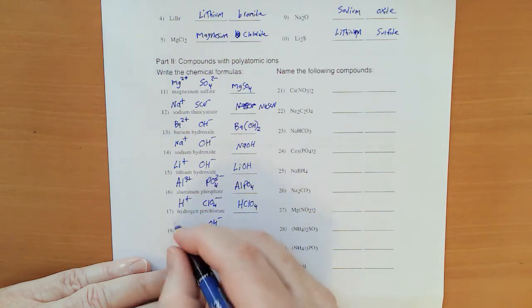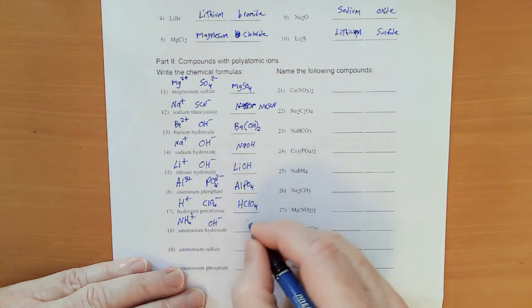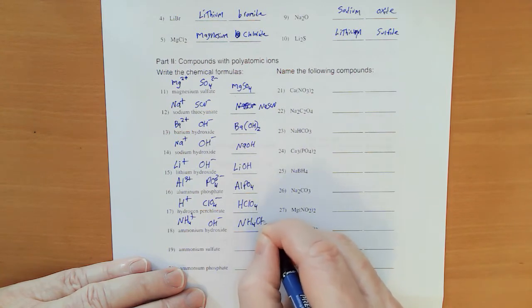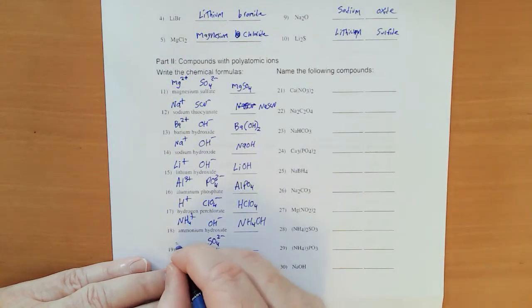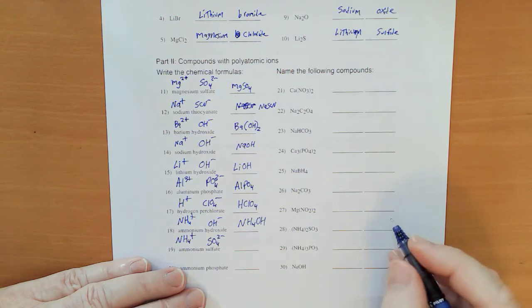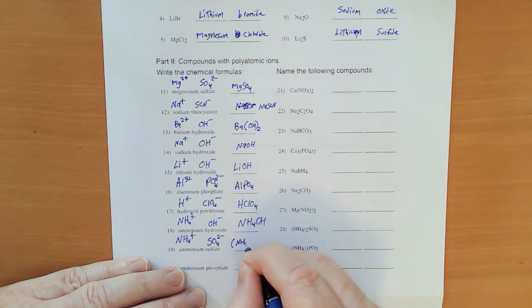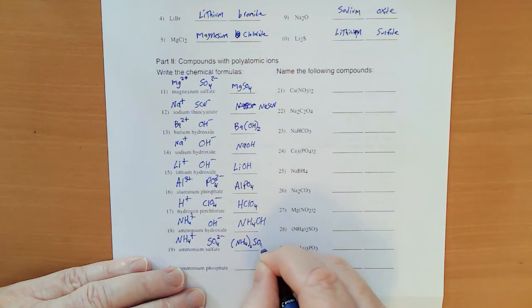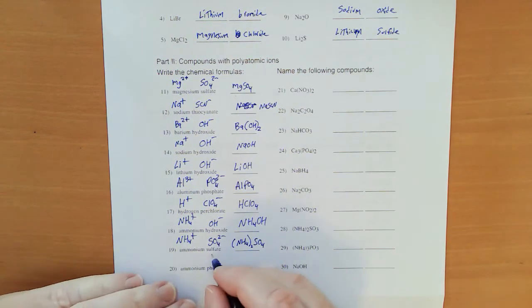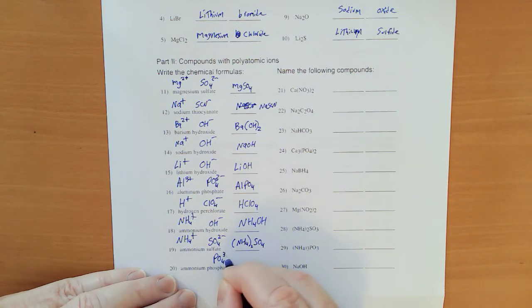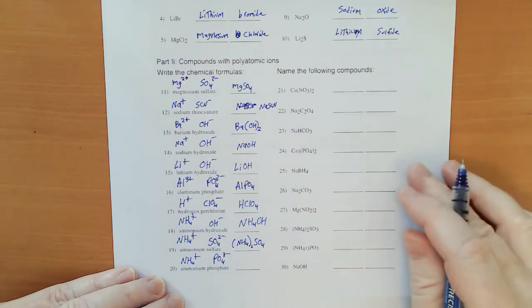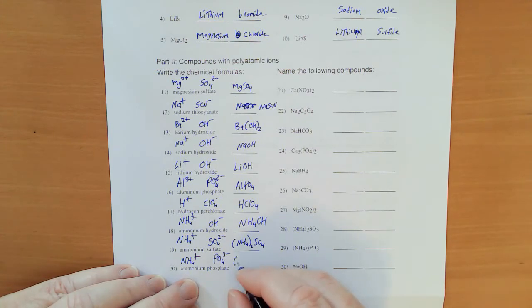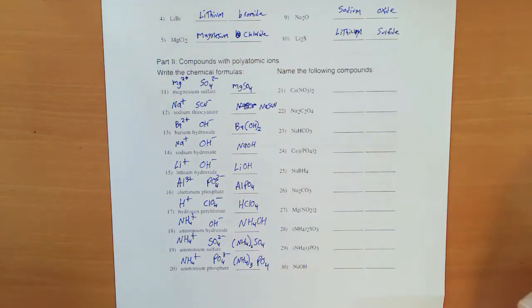Hydroxide, OH-, ammonium, NH4+, NH4OH. Sulfate, SO4 2-, ammonium, NH4+. We need 2 of those. So I'm going to use parentheses, (NH4)2SO4. Phosphate again, PO4 3-, okay. Ammonium again, NH4+, okay. So I need (NH4)3PO4. Okay?